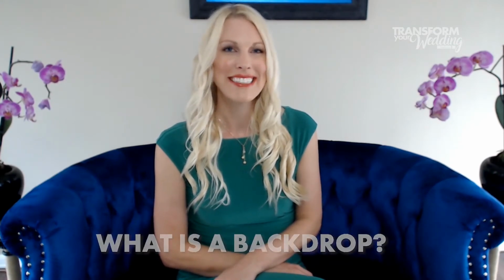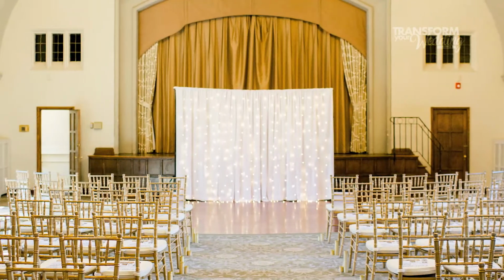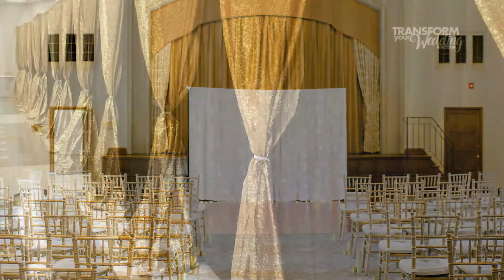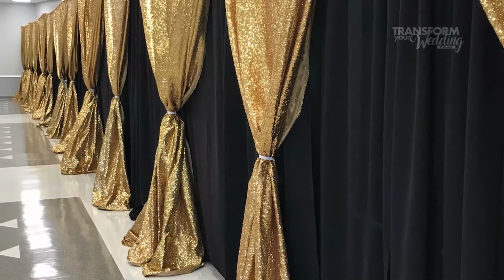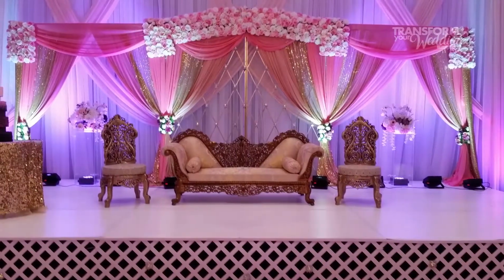So first things first, what is a backdrop? A backdrop is something that you put in the reception venue to create a focal point or just a really pretty background. So it's something that you might want to put behind the sweetheart table or the cake table or the guest book area. And there's all different types of backdrops that you could do. One of the most popular is to do a linen backdrop, which is sometimes called a pipe and drape backdrop. That one uses fabric.